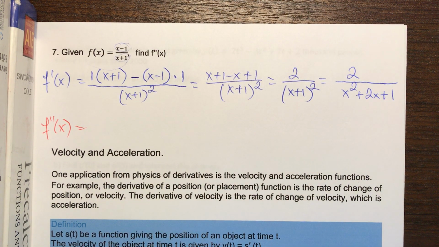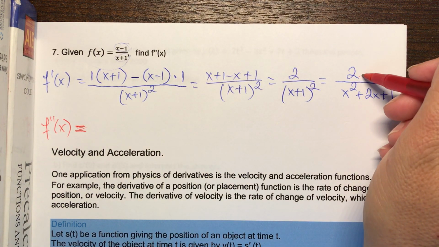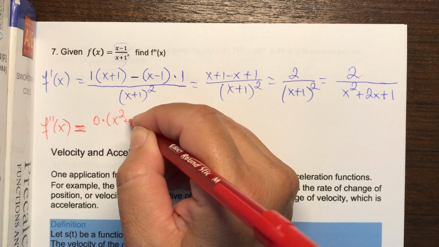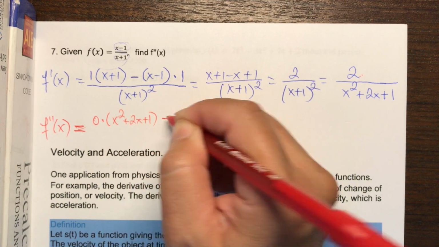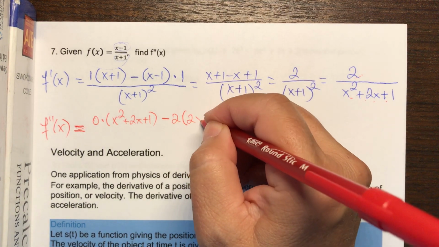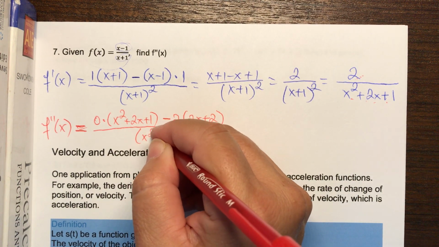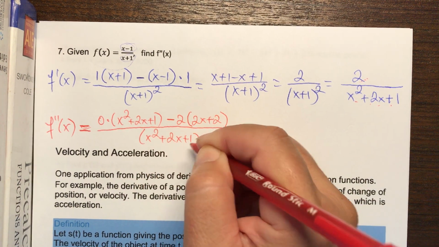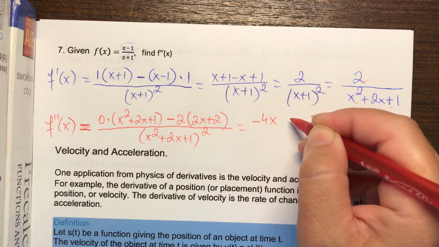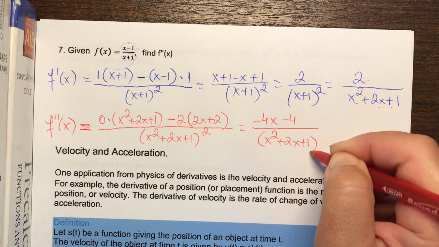Okay, so the second derivative is the derivative of the top. The top is a constant, so that's going to be a 0 times the bottom, minus, leave the top alone, times the derivative of the bottom, which is a 2x plus 2, all over the bottom squared. So this goes to 0. That's a negative 4x minus 4 over x squared plus 2x plus 1 quantity squared.